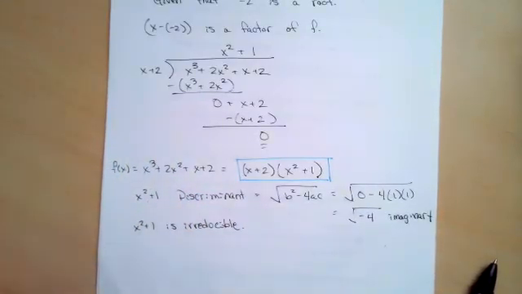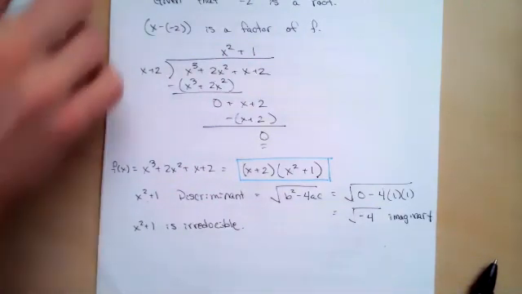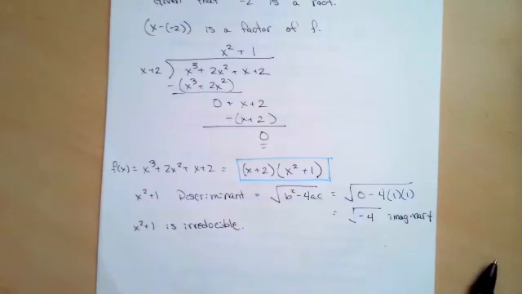So go ahead and practice that one on your own. And just as well, take a look at IC10. Practice graphing all those and hopefully doing some factoring on your own as well. Any questions?